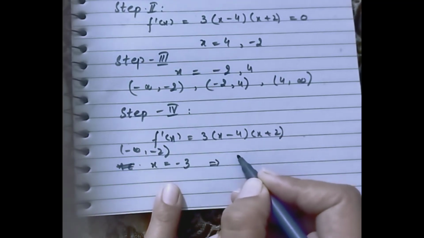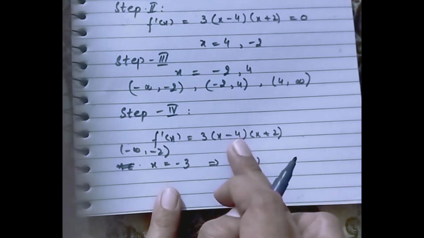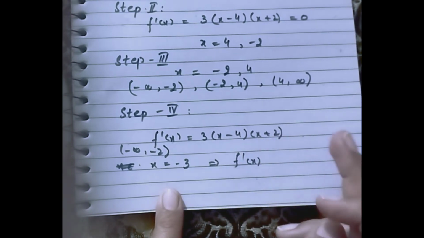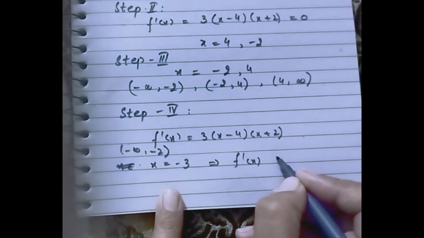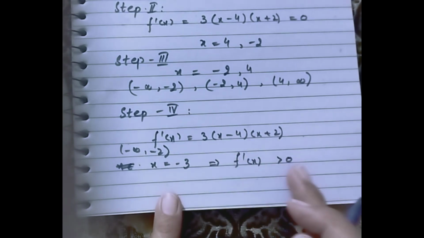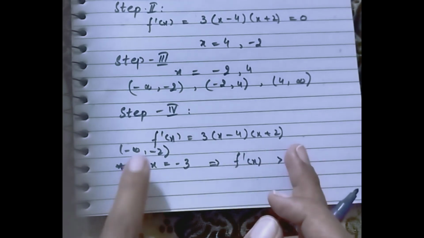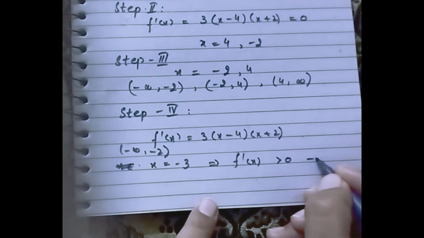F dash of x, at minus 3, becomes minus 7, which is a negative value, and minus 1, which is also a negative value. So negative times negative becomes positive, so f dash of x is greater than 0. We just need to check whether f dash of x is greater than 0 or less than 0. So in the interval minus infinity to minus 2, the function is strictly increasing.